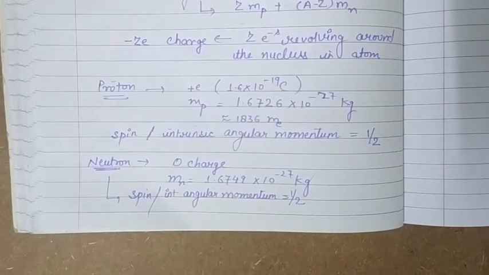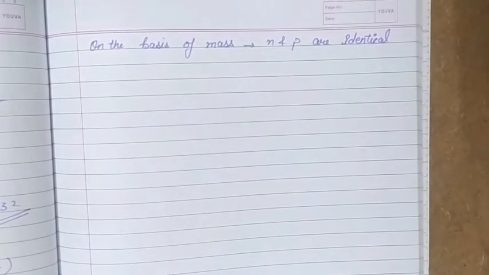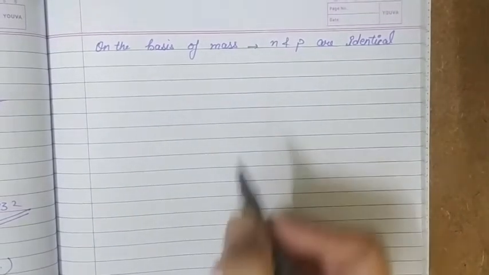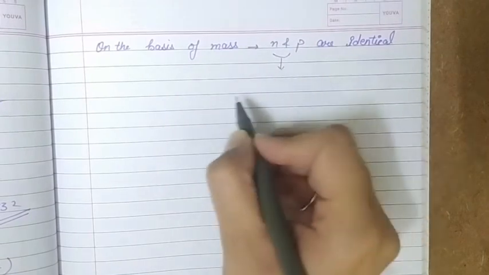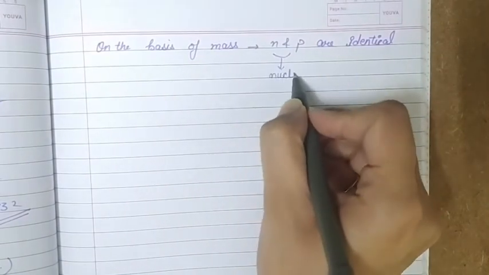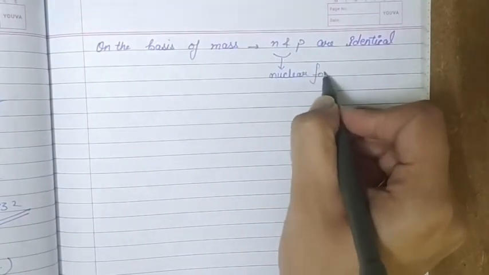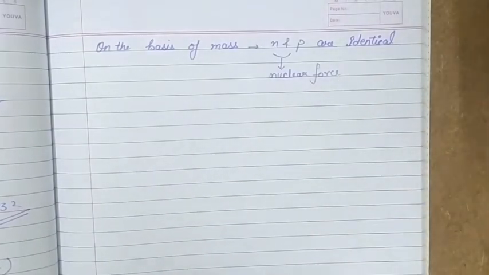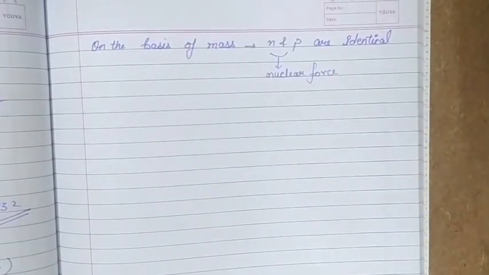There is one more fact: since the mass of neutron and proton is almost the same, we can't differentiate them on the basis of mass. So on the basis of mass, we can say that neutron and protons are identical. And the force acting between neutron and proton, called nuclear force, which is acting inside the nucleus, also can't distinguish them.